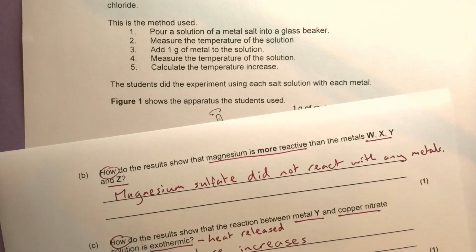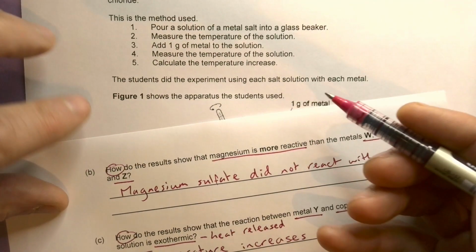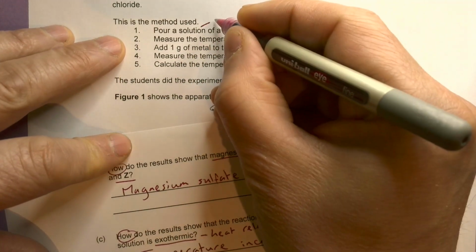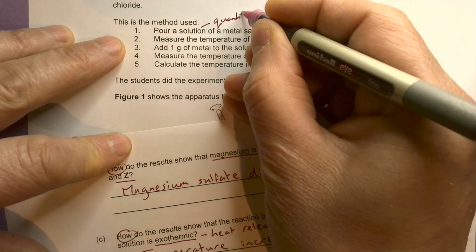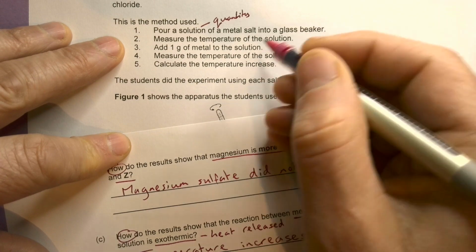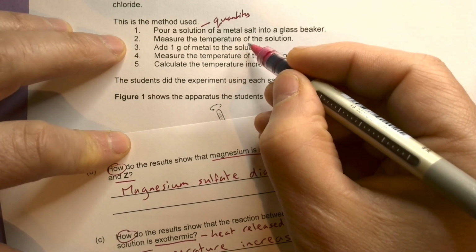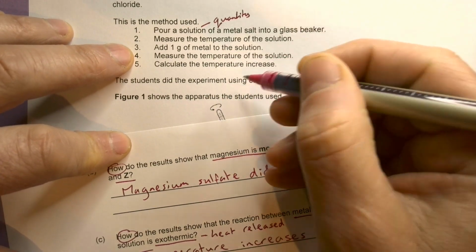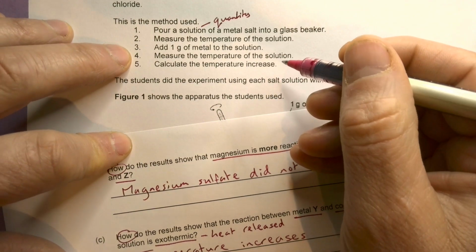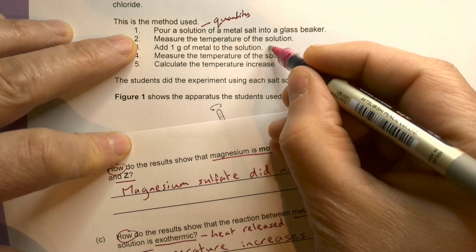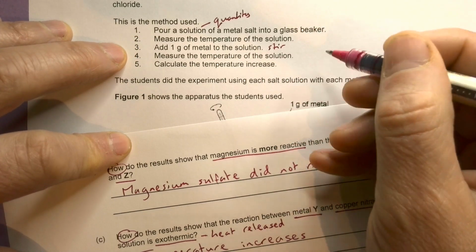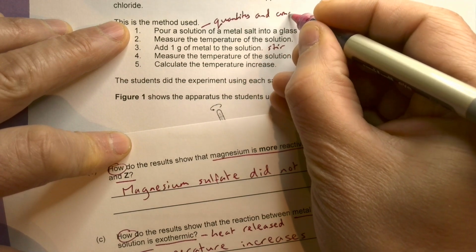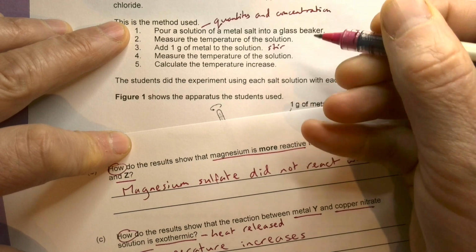Pour a solution of metal salt into a glass beaker. So we're looking at how much, in every case. Let's put the quantity, the volume, of a metal salt into a glass beaker, measure the temperature of the solution, add 1 gram of metal to the solution, measure the temperature of the solution, calculate the temperature increase. Other things we could do is stir it to help. We need to make sure not only the quantity and concentration of the solution, but maybe even the start temperature.